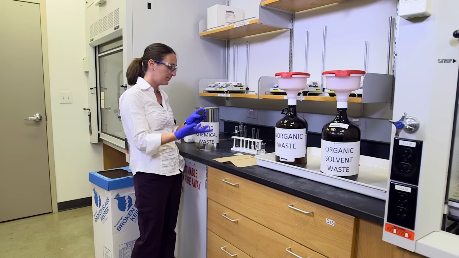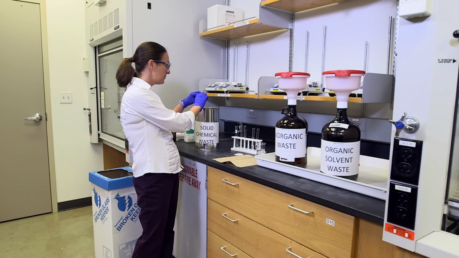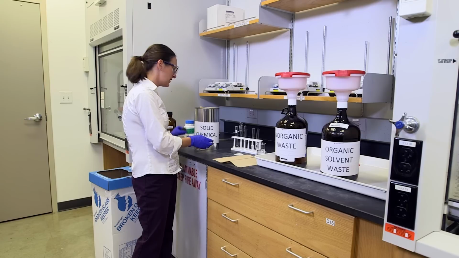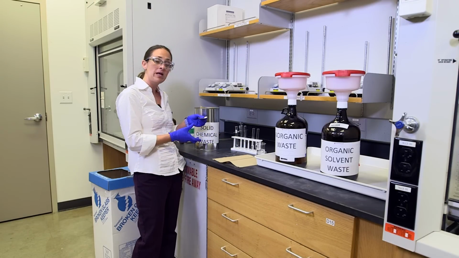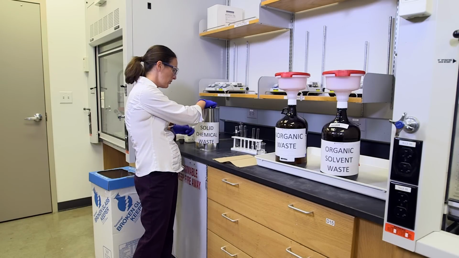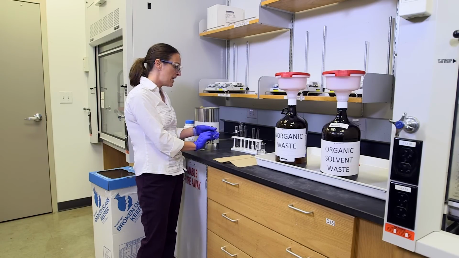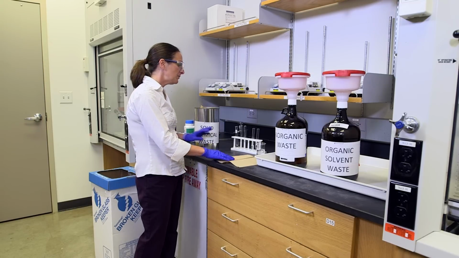Any of your magnesium oxide or something you generated during our crucible lab, that can be scraped off into our solid waste. If it's solid, then this is where it goes. Filter paper, used filter paper, still has some contamination, so we will put it in solid waste. Any unreacted magnesium ribbon we can put in solid waste.